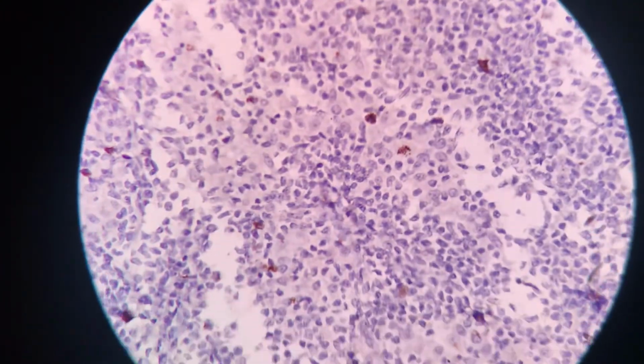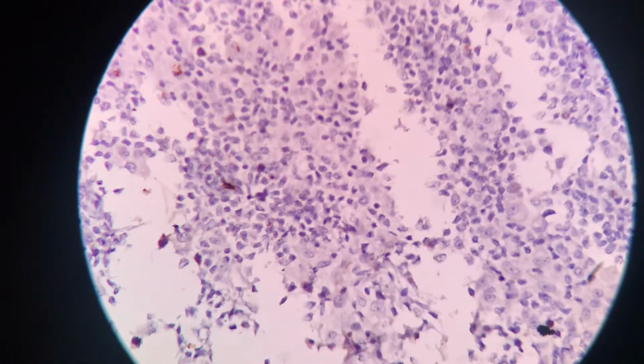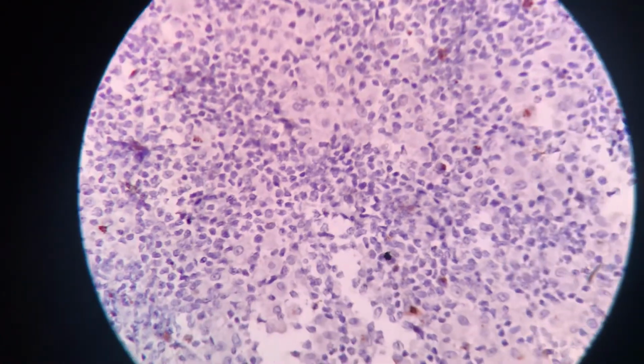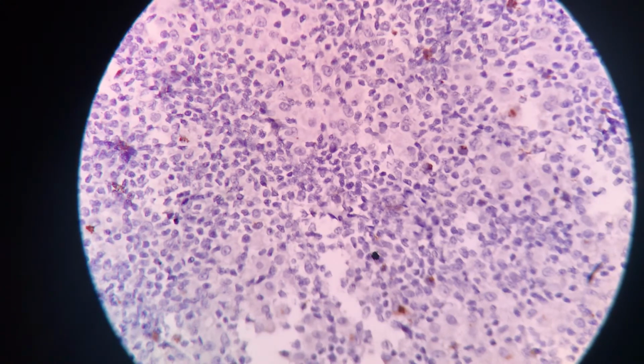So here in this case, for quality purpose, it should stain the granulocytes and occasional large cell with Golgi zone pattern of staining. So that concludes the CD15 part of the analysis.